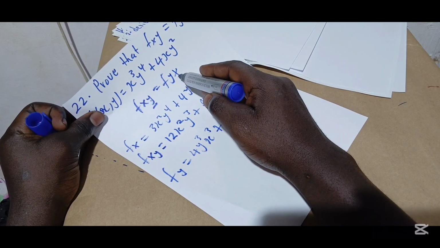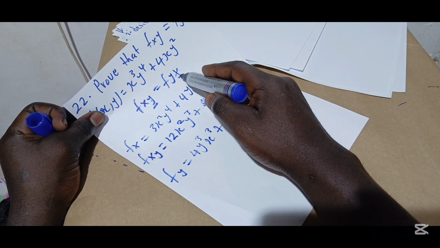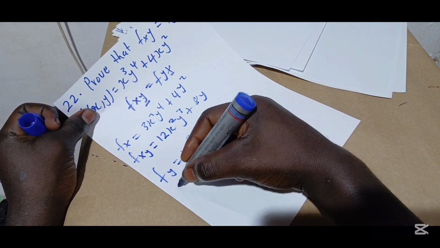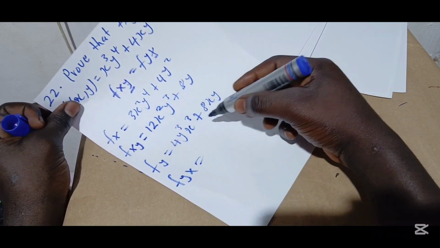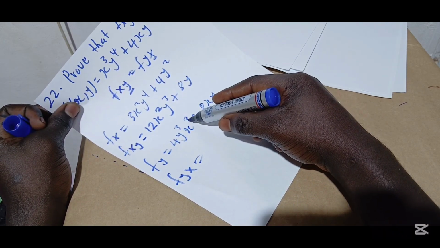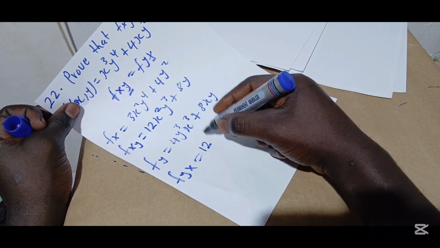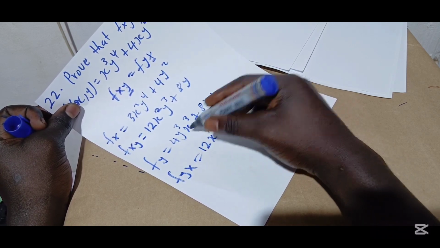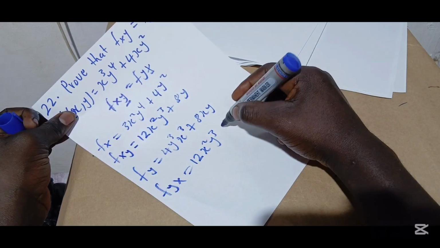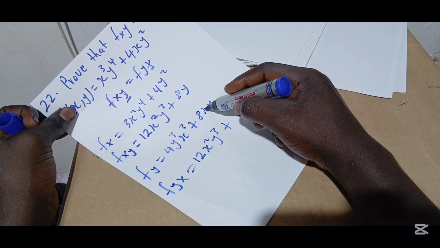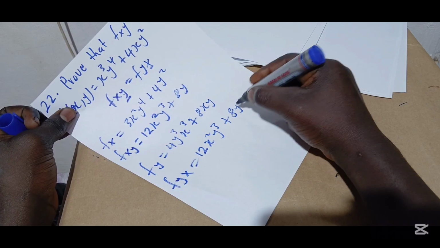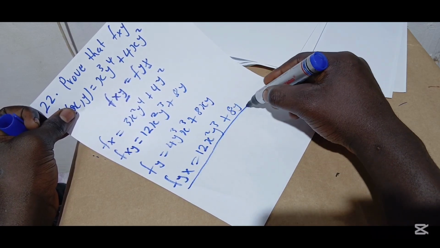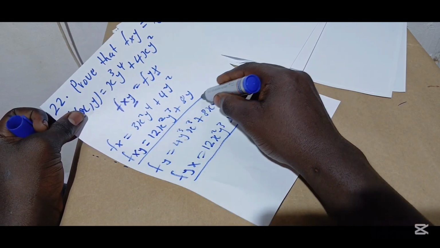So now we are going to differentiate it again with x. So we have fyx, which is of this. So differentiating with respect to x, we have 3 times 4, which is 12x squared, then y to the power 3. And then plus, differentiating x to the power 1 gives us 1, so we have 8y. So now it is confirmed that this is equal to this.